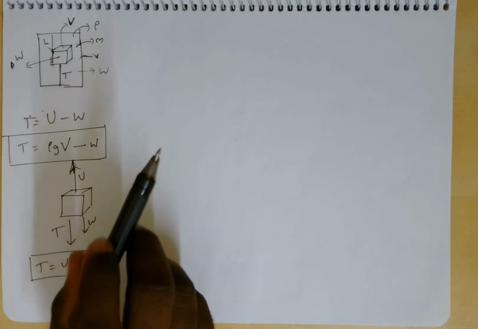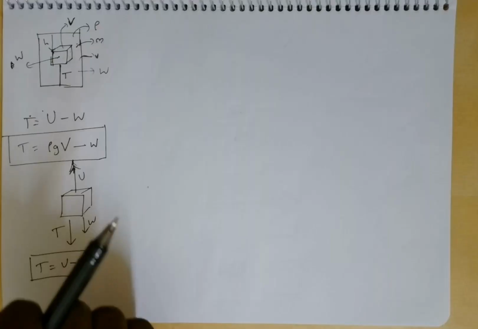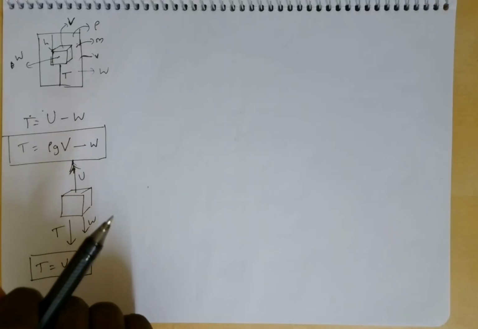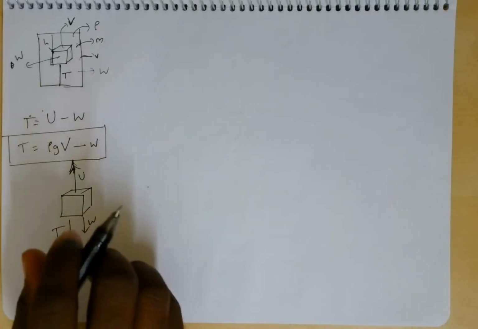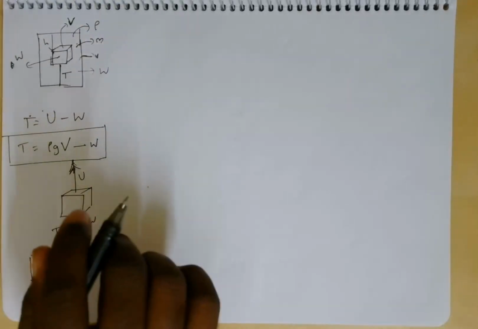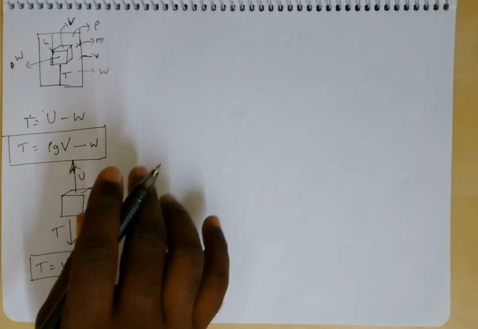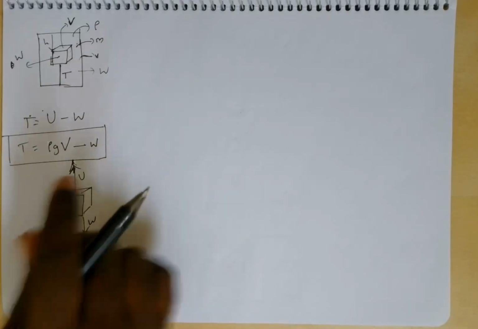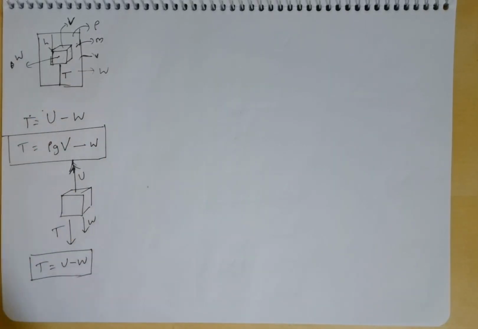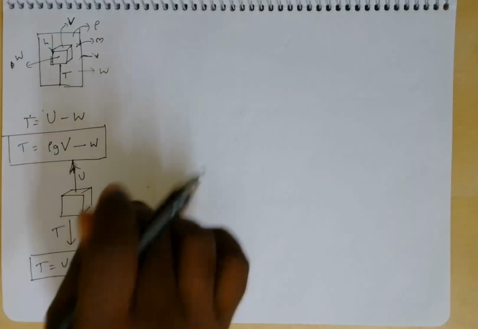What percentage of volume of the cube is below, that you will take into account. So you will work for rho g V, that volume percentage. Yeah, that's it. Most probably I'll have this question here. We'll work it out.